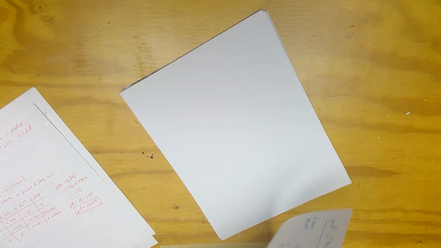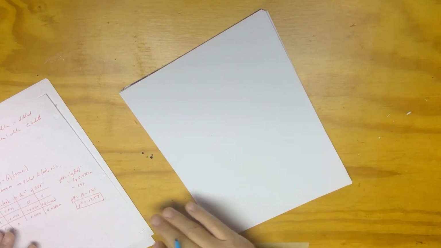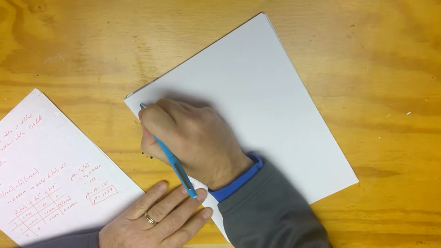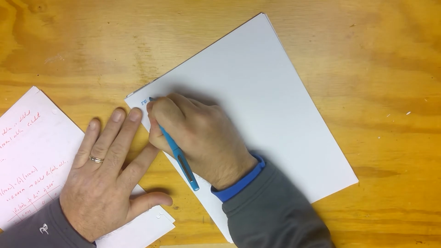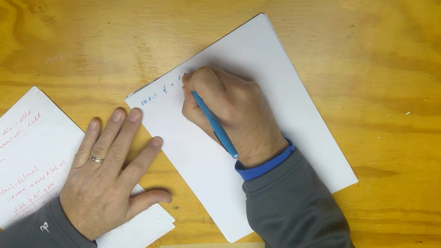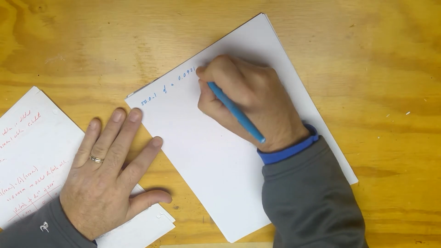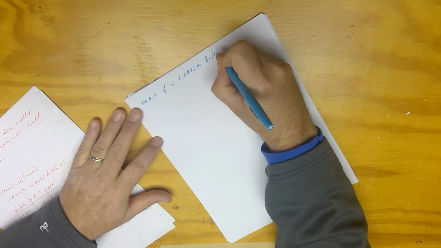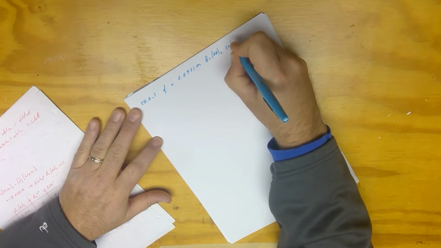All right, let's try this, and this is something a little bit new. Let's say we have 50.0 milliliters of a 0.0921 molar Ba(OH)2 solution.